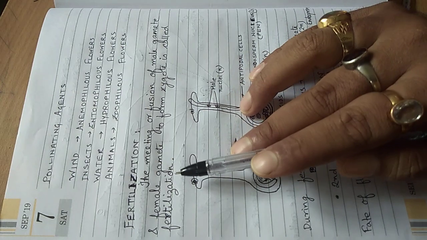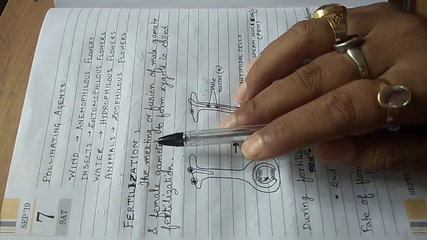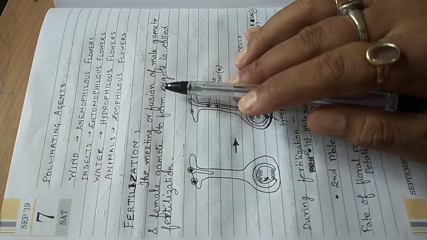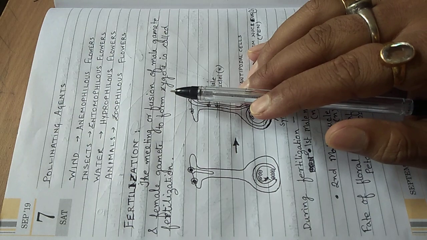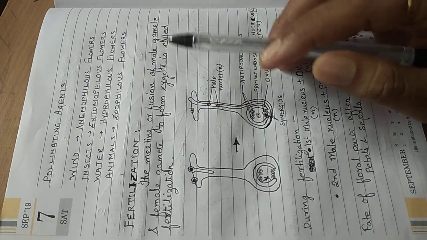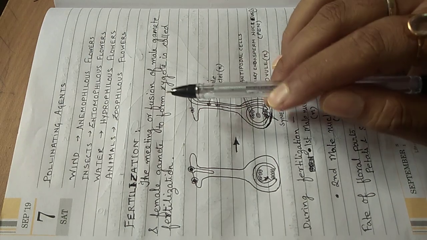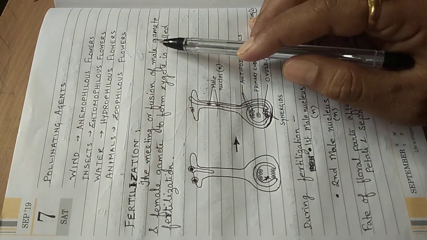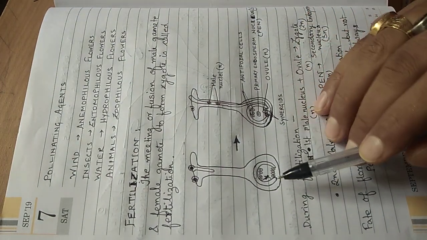Next we come to the actual process of reproduction, which is called fertilization. You know what is fertilization? It is the meeting or fusion of what? Male gamete and female gamete to form the cell which will form the next generation, and that is called the zygote. So that is called fertilization. In case of plants, the male gamete is the pollen grain and the female gamete is the ovule. So let us try to understand.